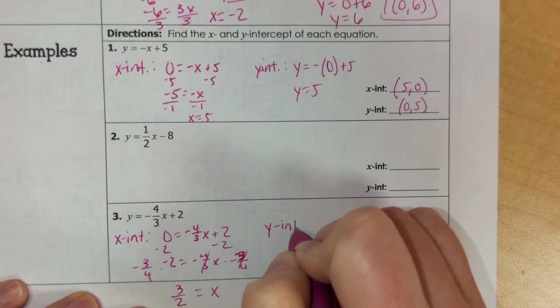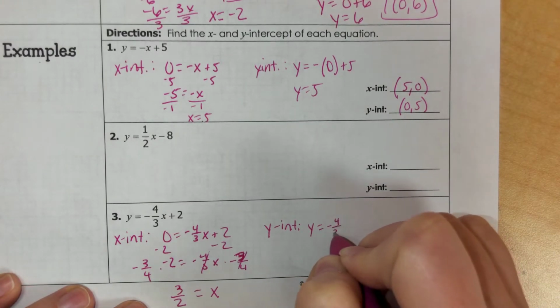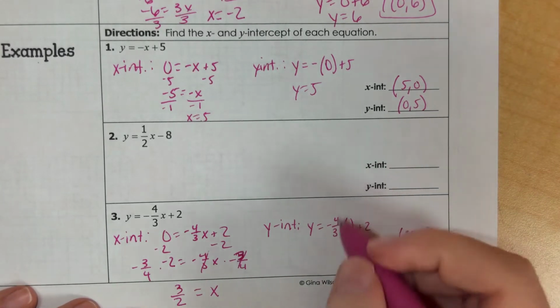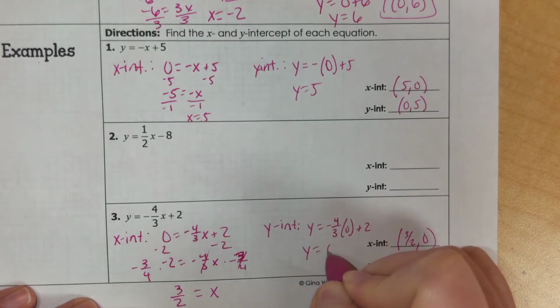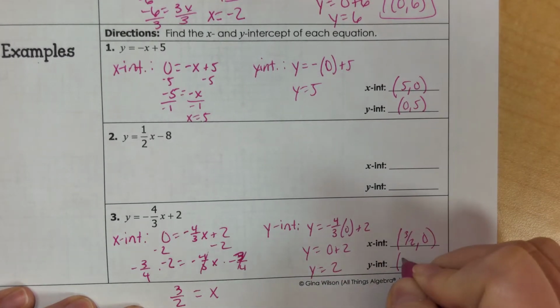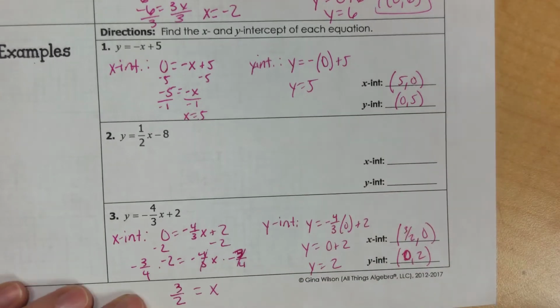Now my y-intercept, remember that I'm going to keep the y and replace the x this time with 0, which is nice because when I multiply that fraction by 0, I just get 0. So y is equal to 2. And so 0, comma 2 becomes my y-intercept. And so that's going to be the algebraic way of finding these intercepts.